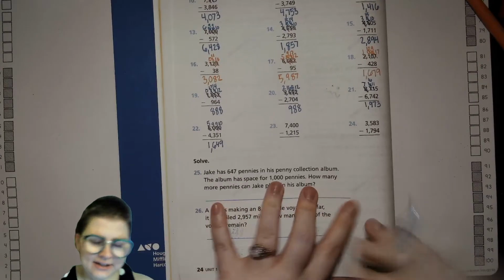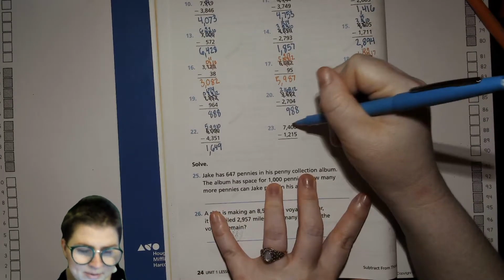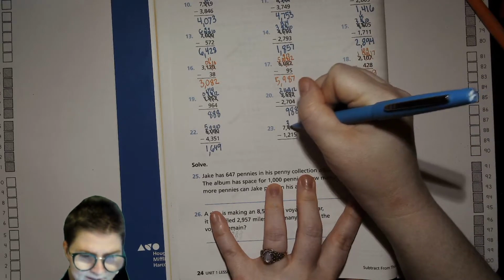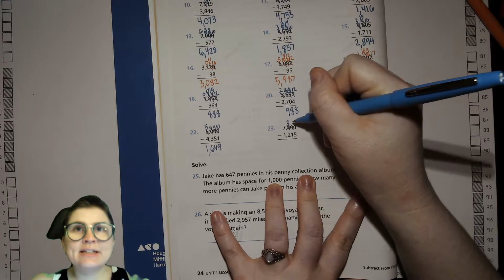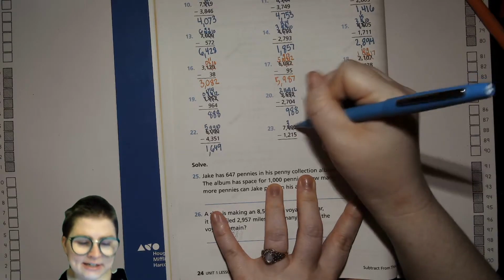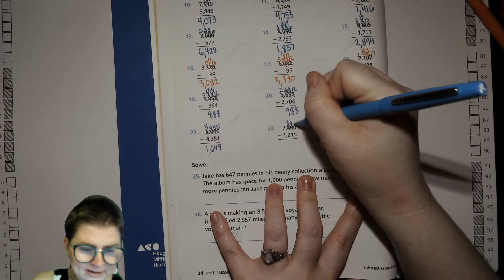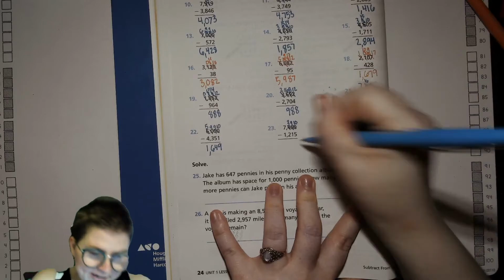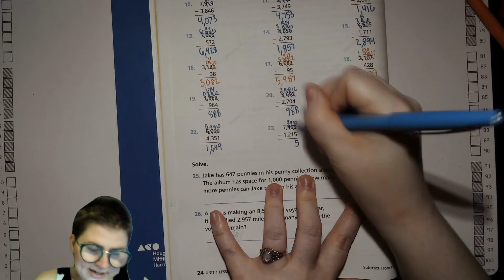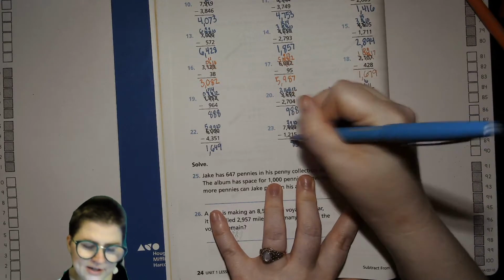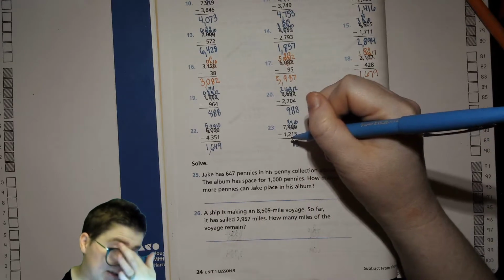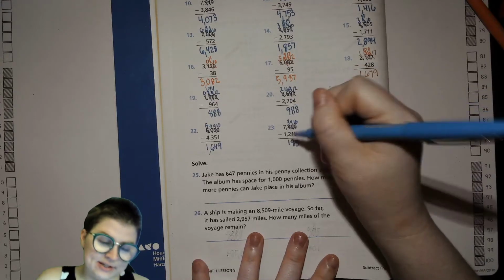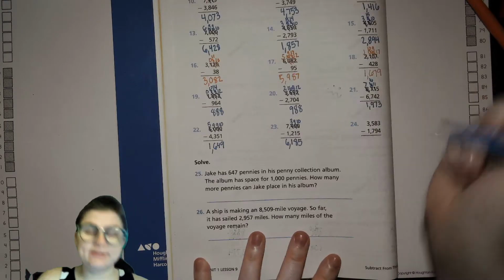Alrighty. Here we go. We're going to go from this 4 to 300, and then it'll be 10, and then immediately down to 9 because we have to bring something over there. So we'll put 9 there, and then 10 there. So 10 take away 5, 5. 9 take away 1, 8. 300 take away 200, 100, and 7,000 take away 1,000, 6,000.